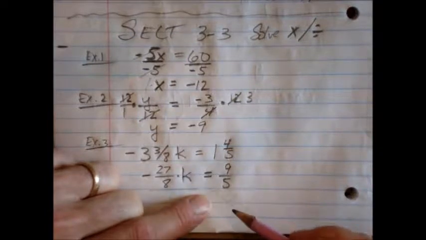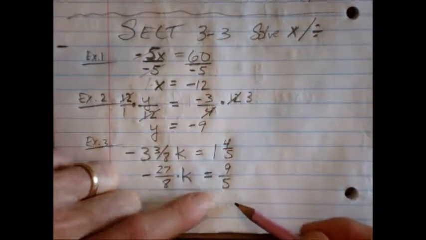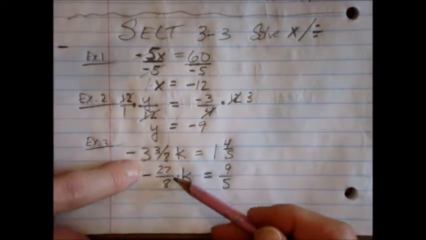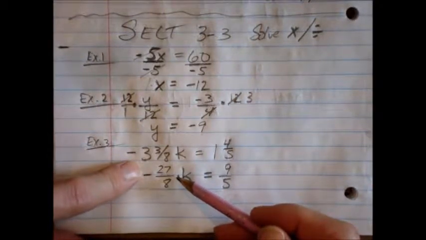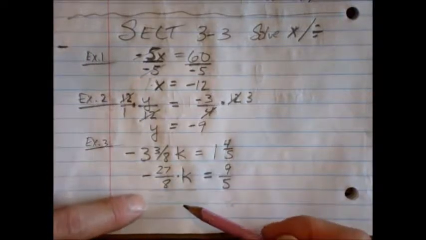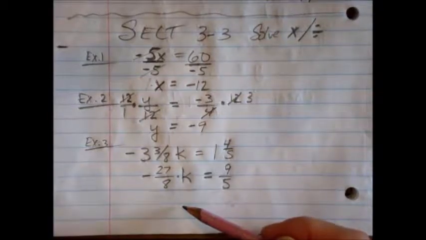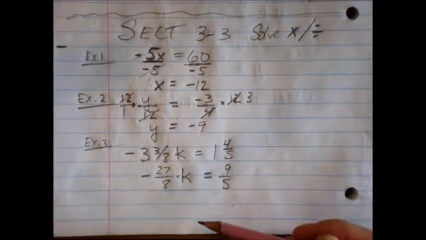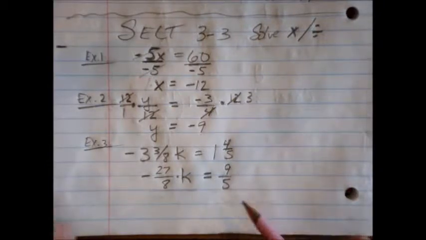So really what you'd be doing is multiplying by the reciprocal of this guy. So all I'm saying is, why don't you go and work smarter, not harder. Instead of dividing by a fraction, which we know you can't really do, you multiply by the reciprocal. Just multiply by the reciprocal straight away. Here we go.